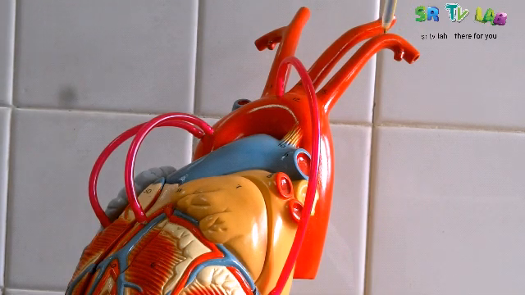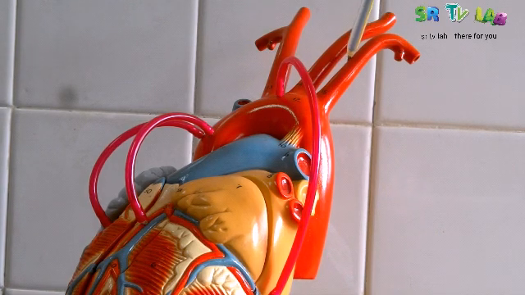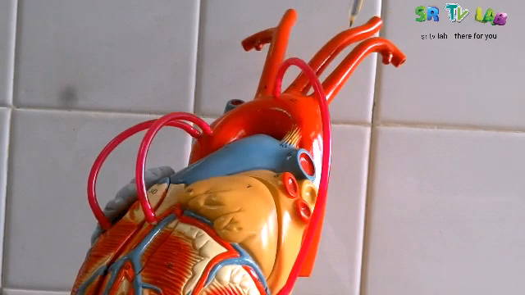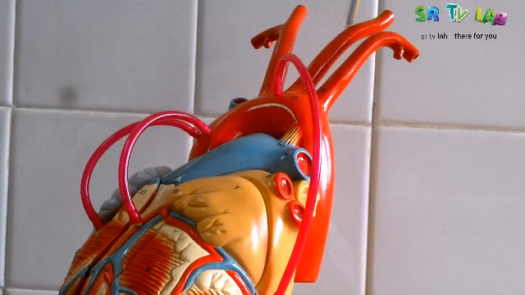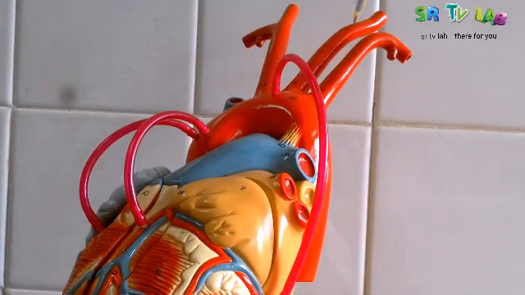It passes under the bone called clavicle and goes to supply the left upper limb. Now, the left common carotid artery is one of the branches that go to supply blood to the head. Also, these have branches for the neck and for the upper part of the chest.